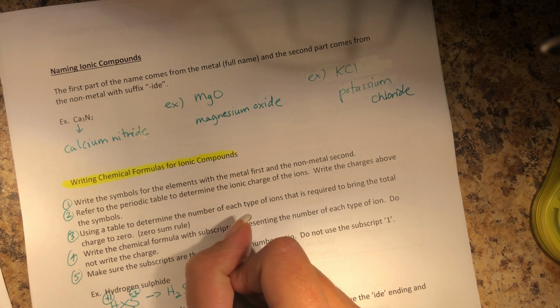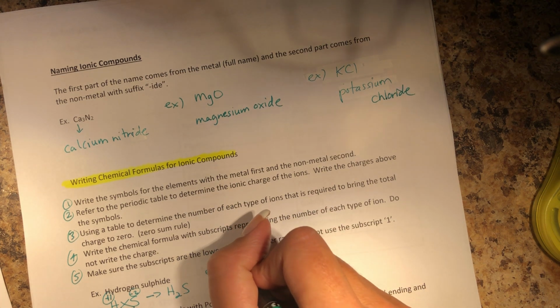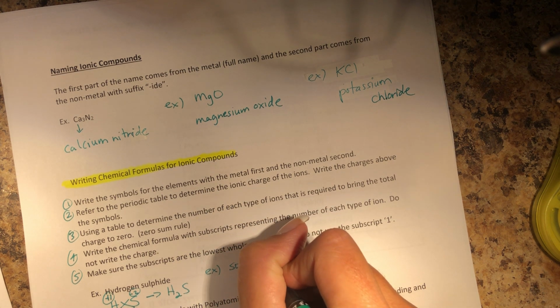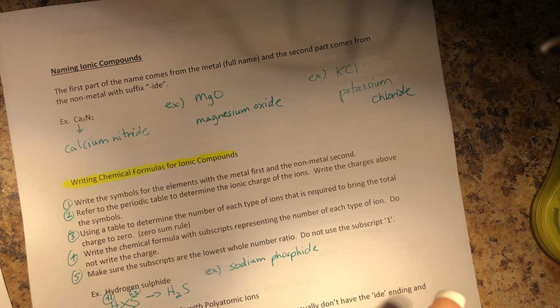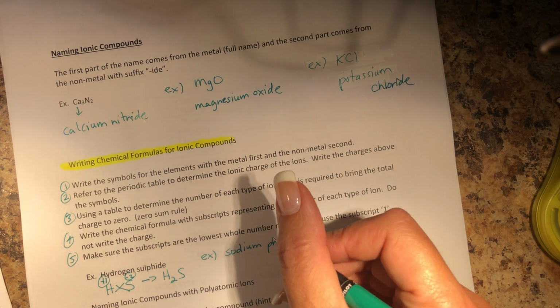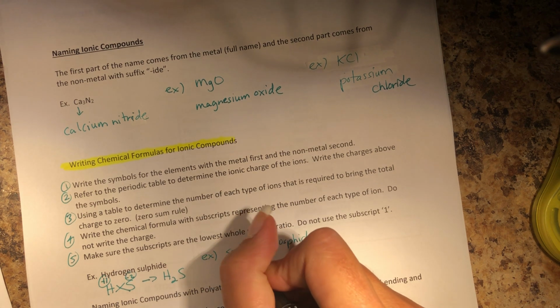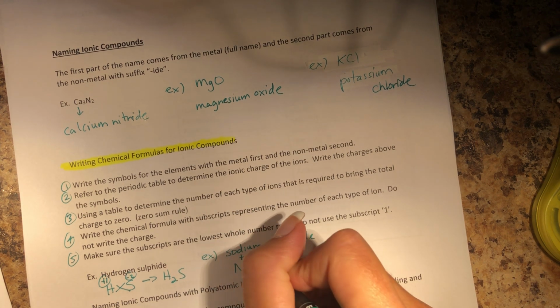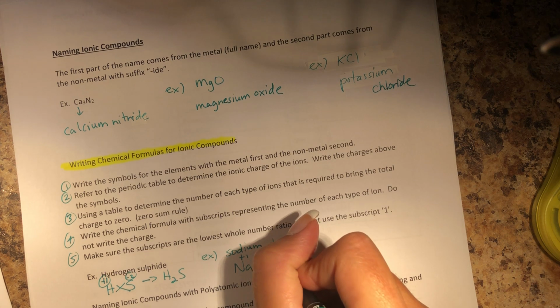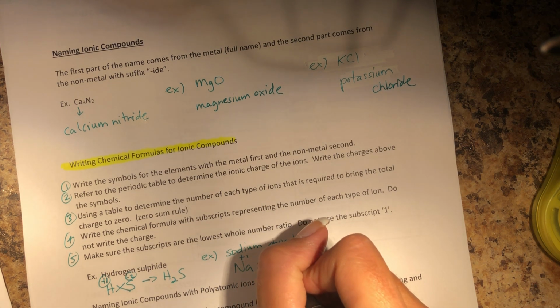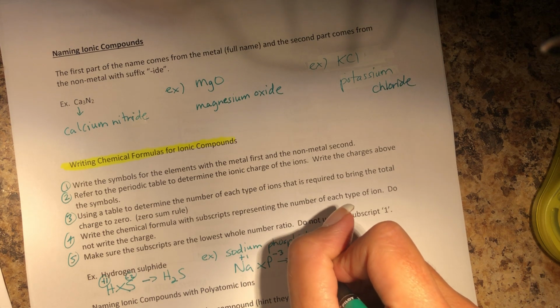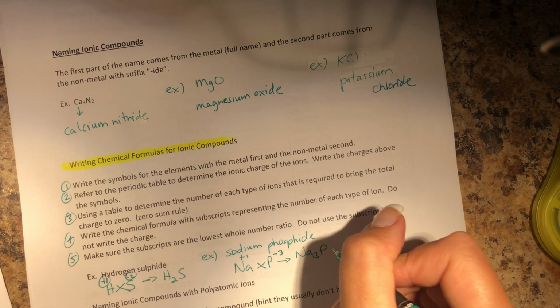A second example would be sodium phosphide. So we write the symbols, Na with a charge of +1, and phosphorus with a charge of -3, and we cross over the numbers, and we end up with Na3P.